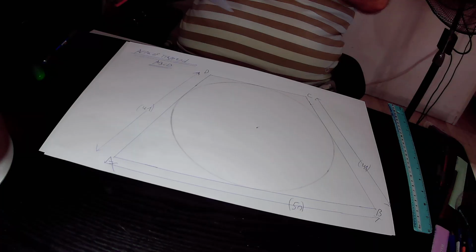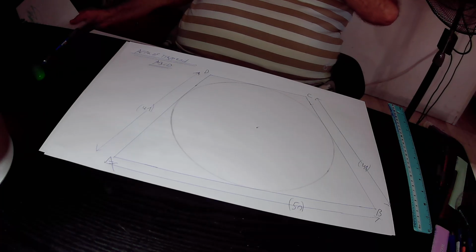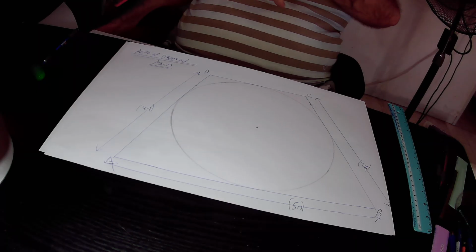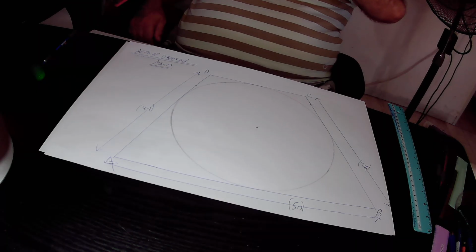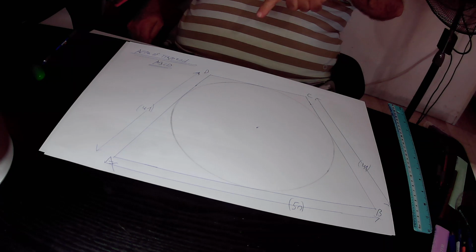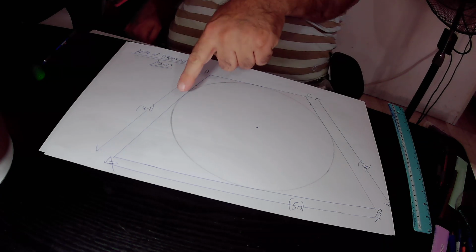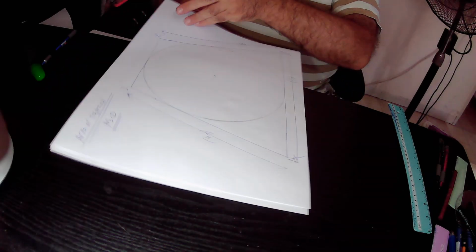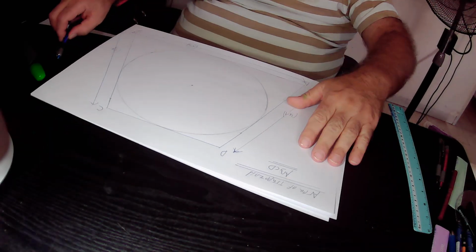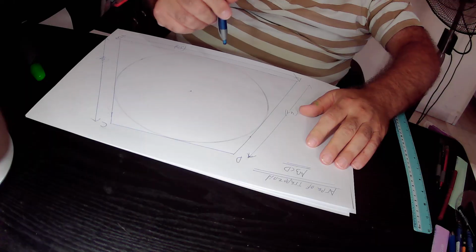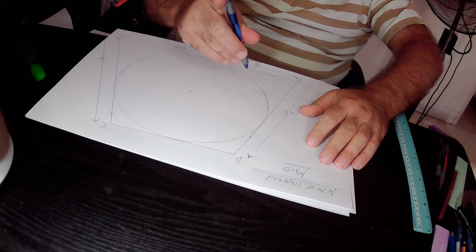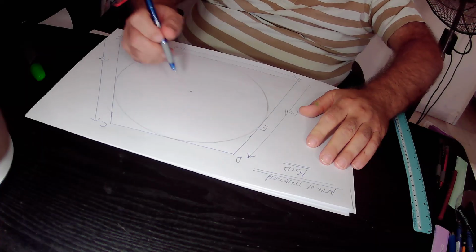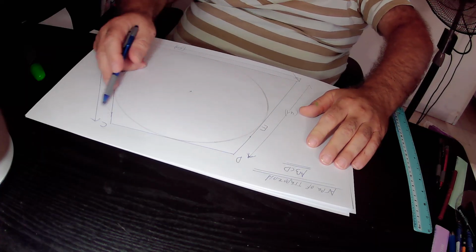So first of all, in order to find the area of this big trapezoid ABCD, we will define the point of tangency of tangent DA with this circle. This point is point E. And we define the point of tangency of tangent DC with this circle.